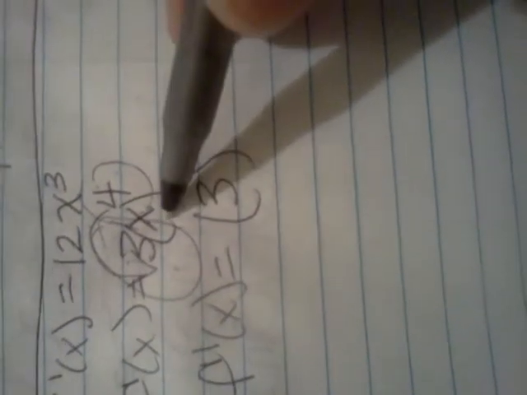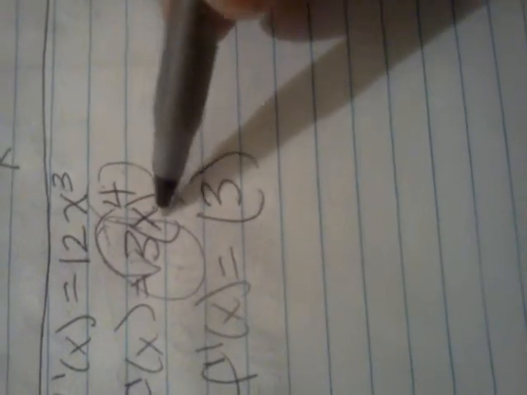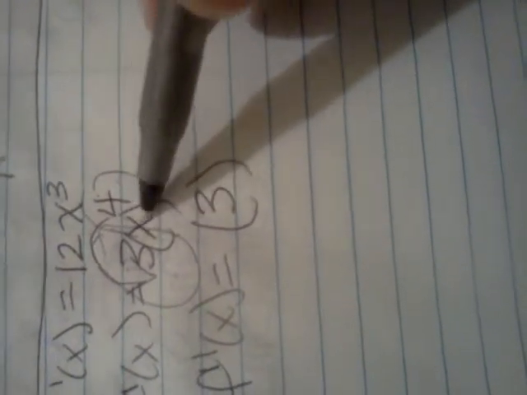Whatever's being raised in the parentheses, this could be x, this could be multiple things, this could be cosine, log, whatever. It's being raised to something. So the first thing you do is whatever number is being raised to, you bring that all the way down.